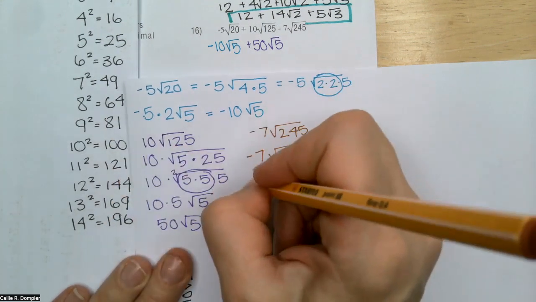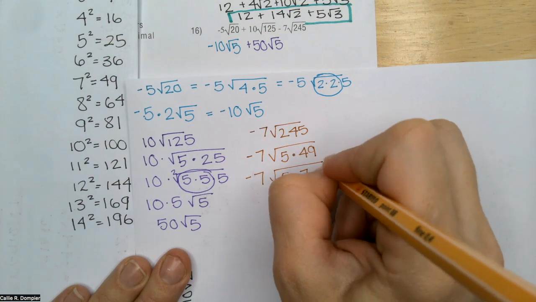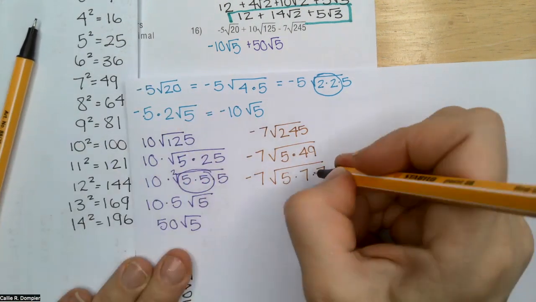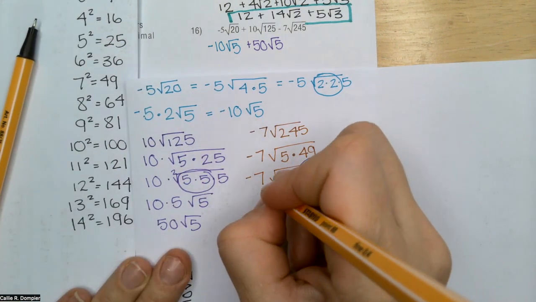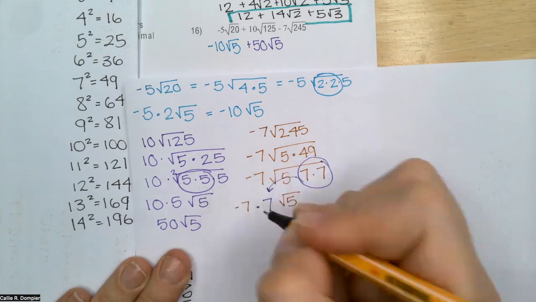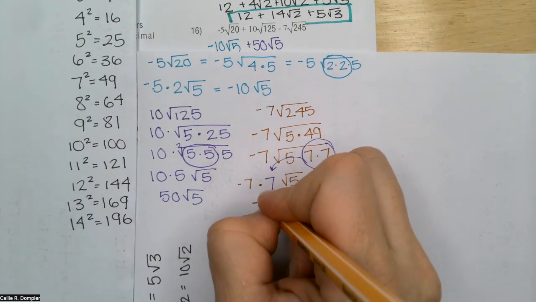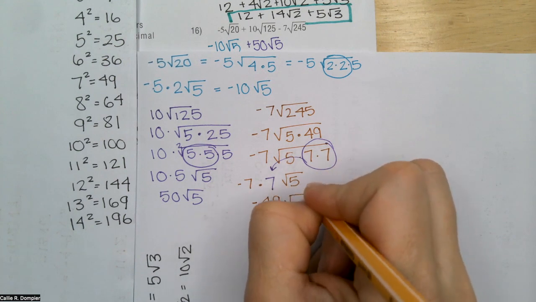It's 7 times 7. So that's negative 7, 5 times 7 times 7. So those 7s come out, and the 5 stays in. And the 7 gets multiplied by the negative 7 out in front. So negative 7 times positive 7 is a negative 49 square root 5.